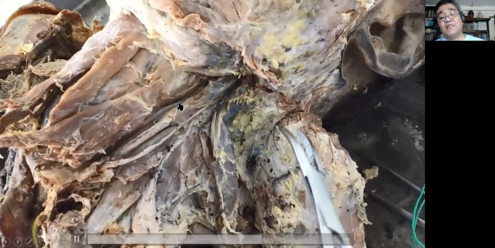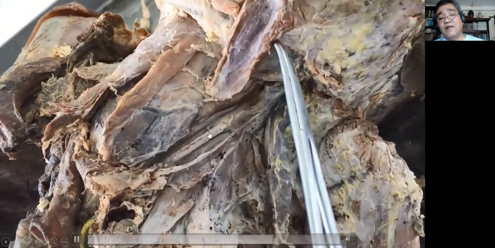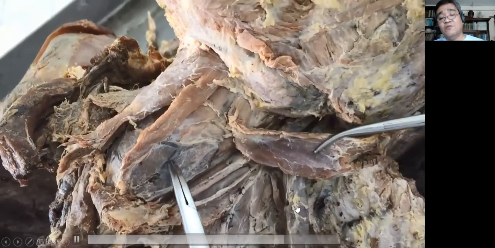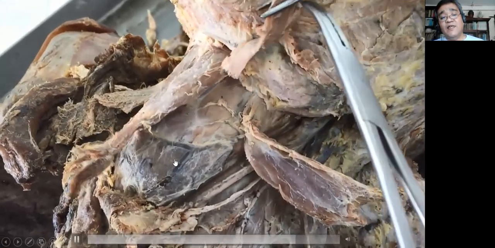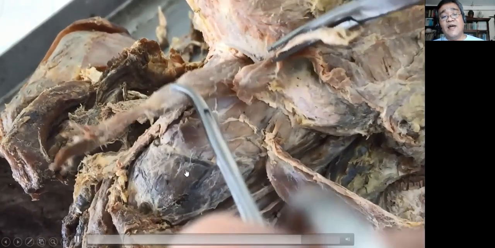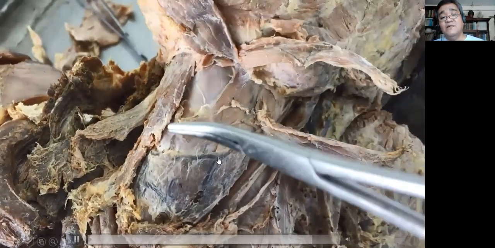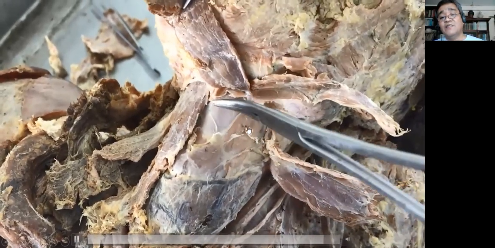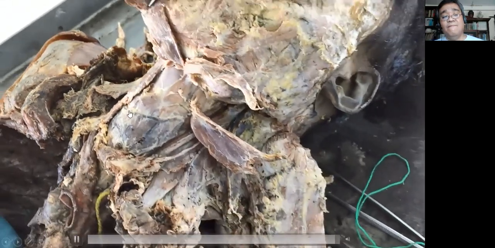To access the prevertebral space, we have to retract the bundles, this one. We have to retract the common carotid and the internal jugular vein. That's the thyroid gland. Once we have elevated the strap muscles, that's the cricothyroid muscle, thyrohyoid muscle, thyroid eminence.